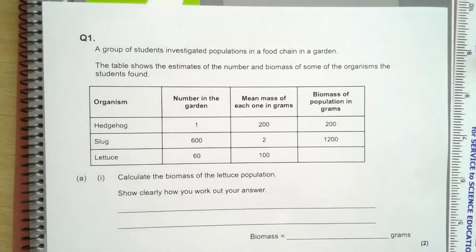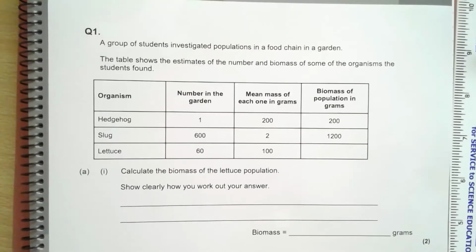Hello everybody, I'm just going to dive straight in. Let's have a look at question 1. All the questions that we're going to be looking at today, all the videos are done separately. You don't have to look at every question. You can pick and choose the questions that you fancy. Okay, so let's get straight to it.